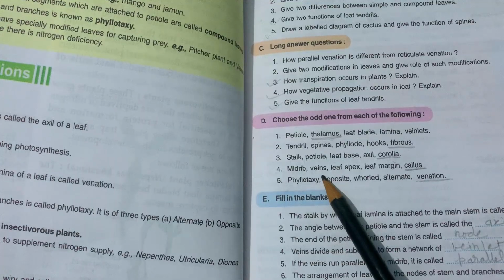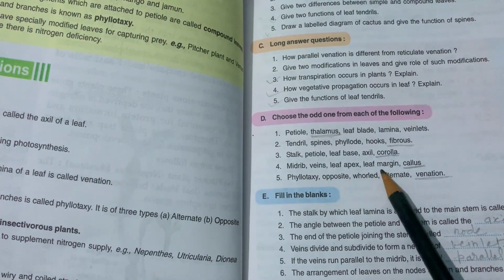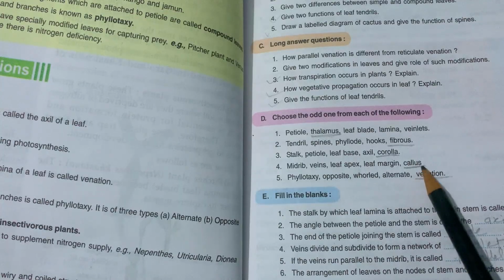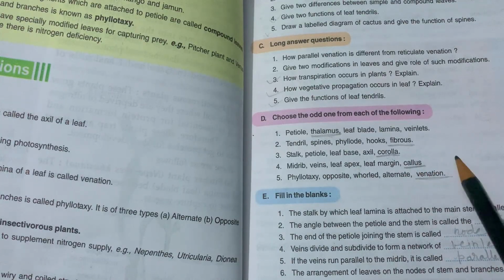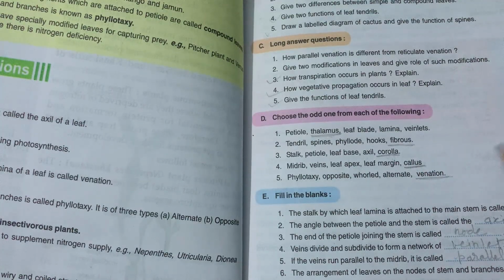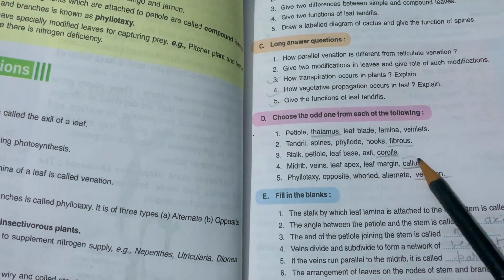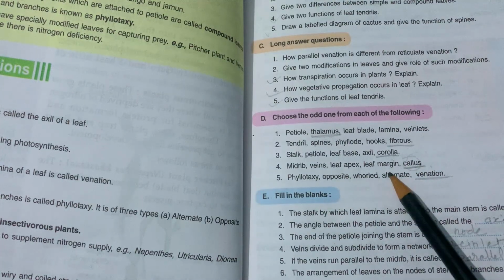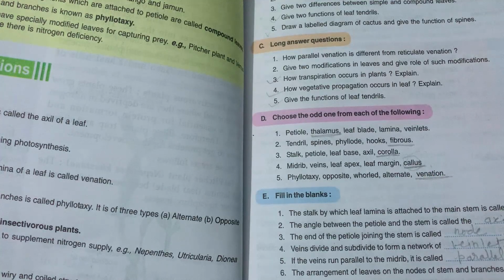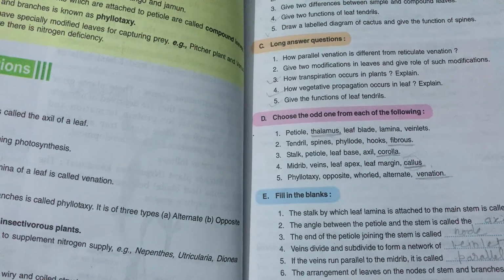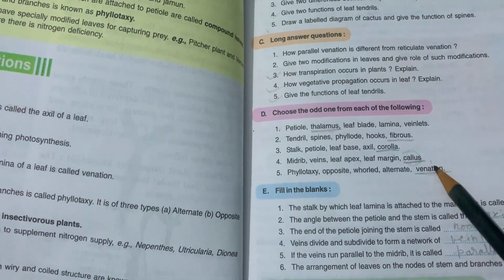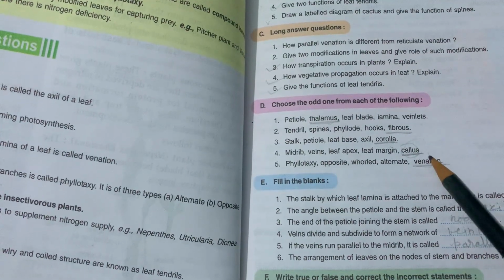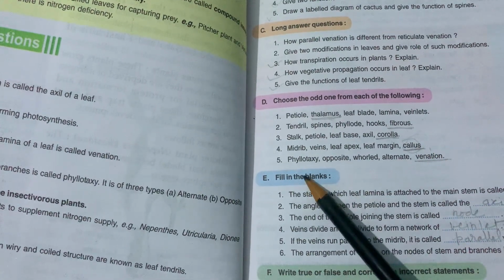Midrib, vein, leaf apex, leaf margin, callus. Callus is a structure formed by the growth of a mass of cells or tissue. So callus is the odd one out. Midrib, vein, leaf apex are all parts of the leaf, whereas callus is a group of cells grown in nutritive media. A growth of a group of cells in a nutritive medium is called callus.